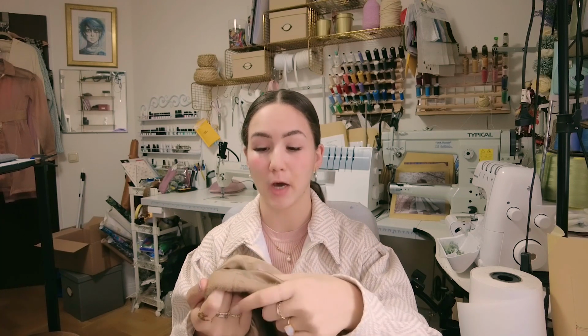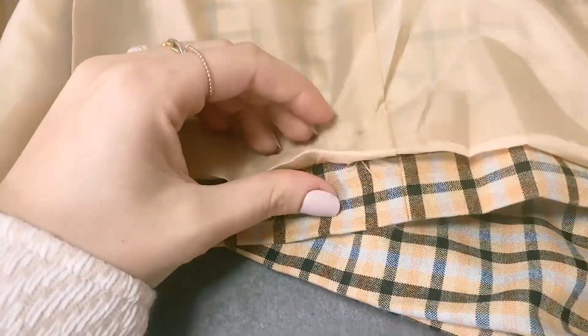So you might have noticed that the hem of the lining is always a bit wrinkly and doesn't really fit perfectly onto the body pattern. That's for a good reason, because if you don't make your lining fold over your hem facing of your outer pieces, it's gonna pull on the outer fabric as well, and it's going to make your outer fabric wrinkle up in the back.